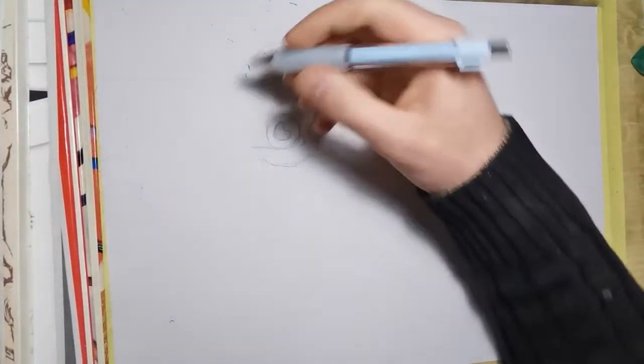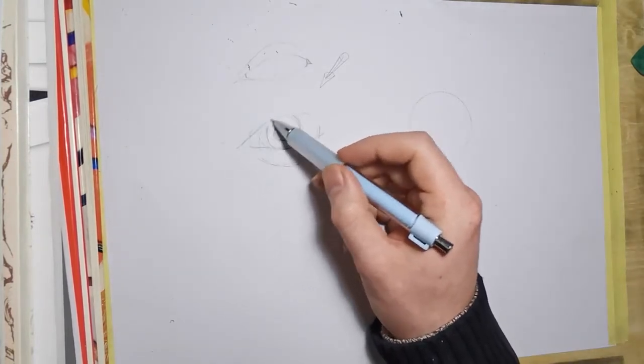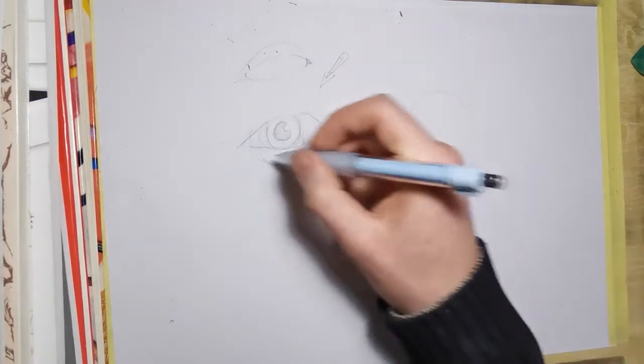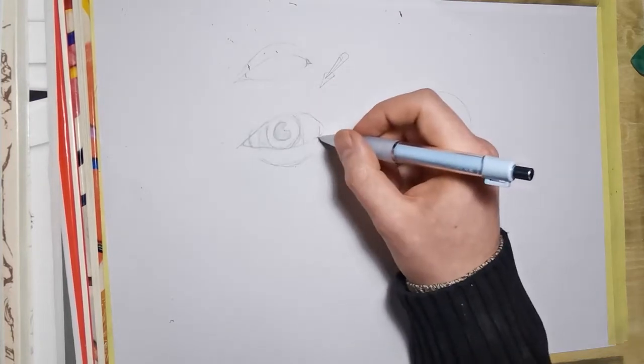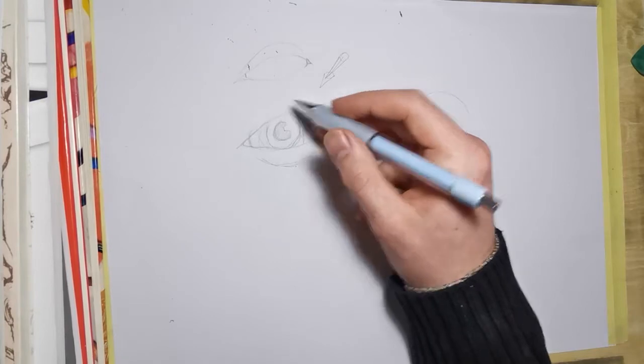Right, so I made a few mistakes. Again, I always say mistakes are how you learn and how you improve, so make as many mistakes as you can and fail upwards. Reshaping the iris, the eyelids, and just the whole general shape of the eye, and then we can move forward.